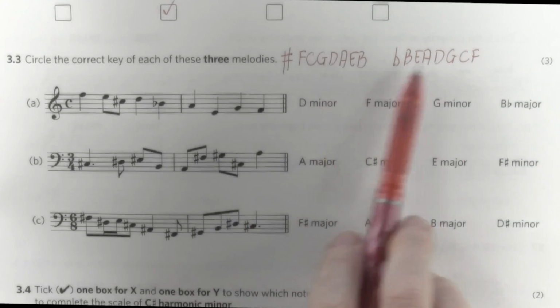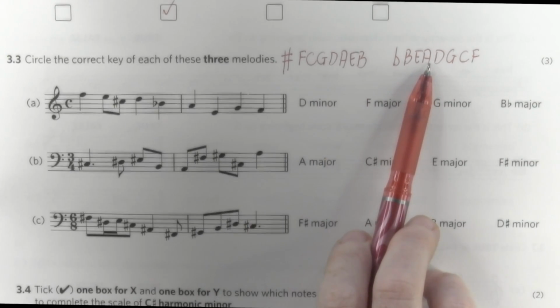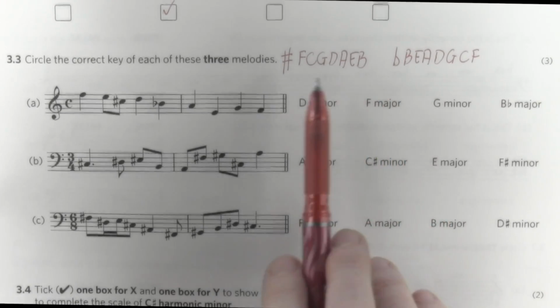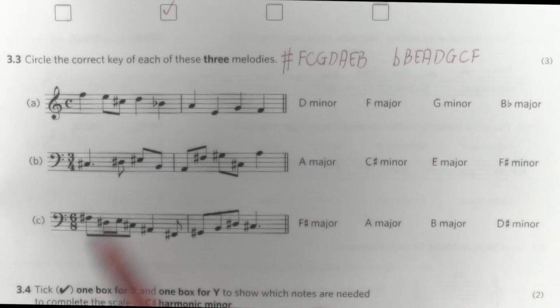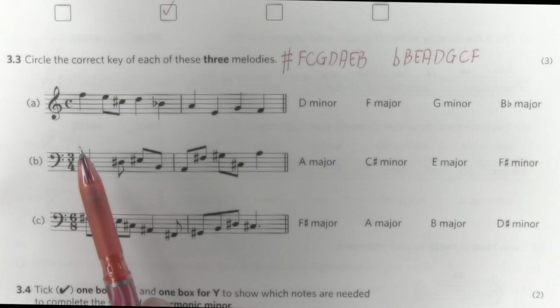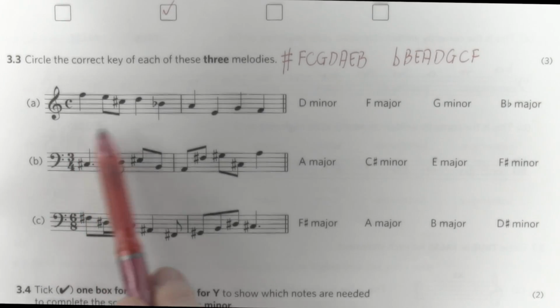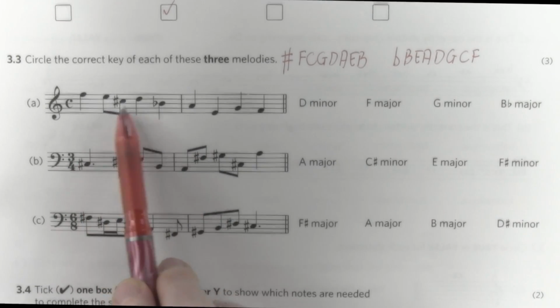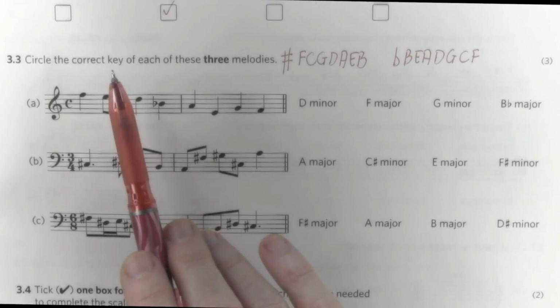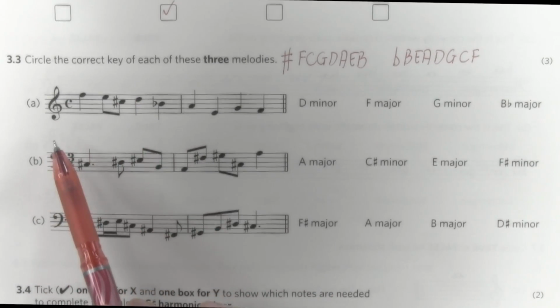And you can also download free sheets where you can have this order and you can make up your own sentence. Now, the first thing that we need to do on the first one, for example, is to see that we have one flat and one sharp. That's wild. No, it isn't.